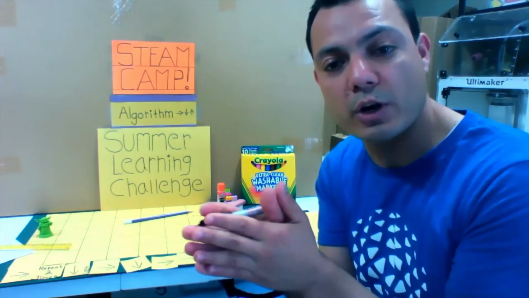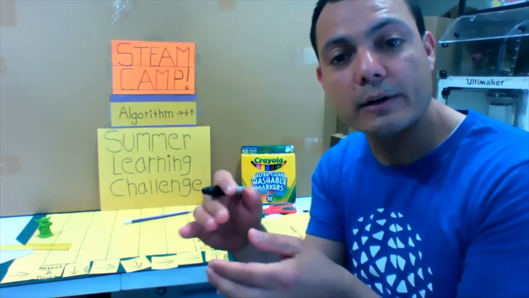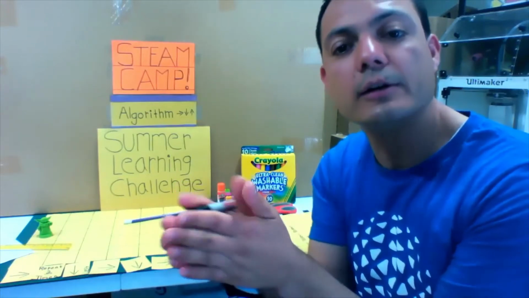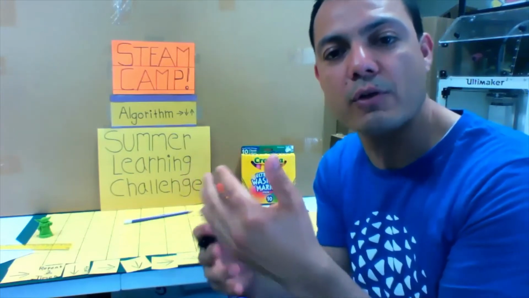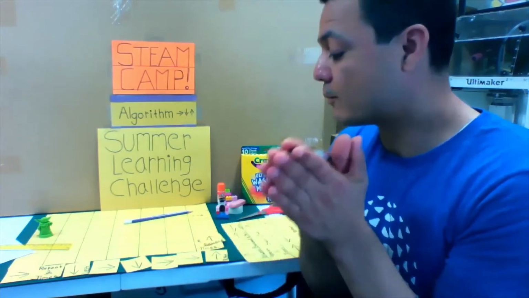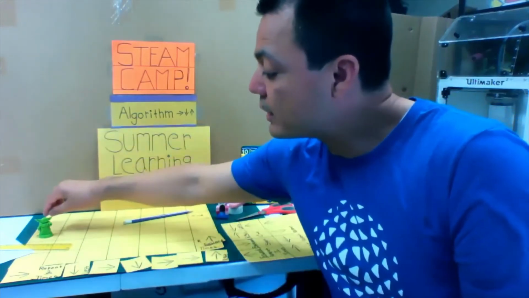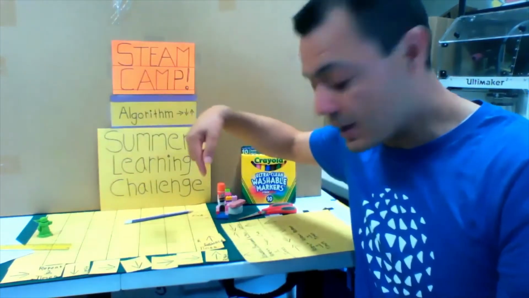So what do you do before you wash your hands? You have to turn on the water, get soap, turn off the water, rub your hands. So these are all instructions that you follow in order to wash your hands. So the same thing we're gonna do here. We're gonna make instructions to make sure our baby Yoda follows to get to the end.